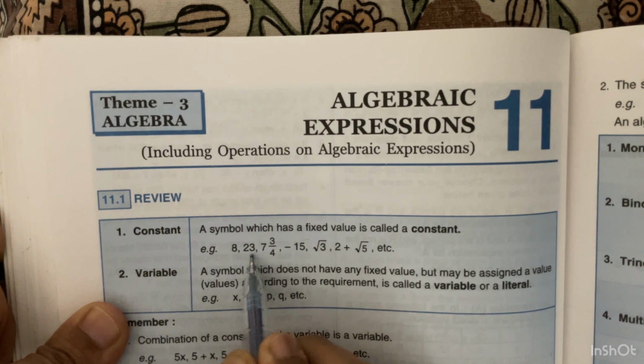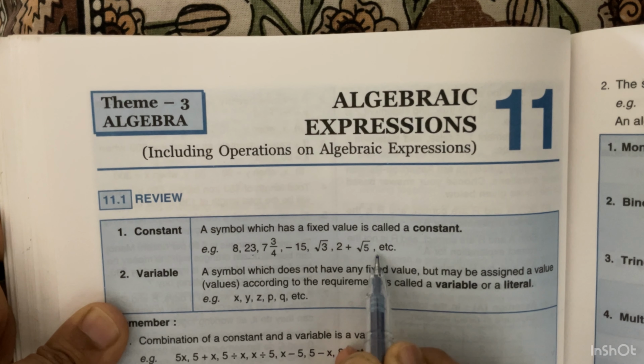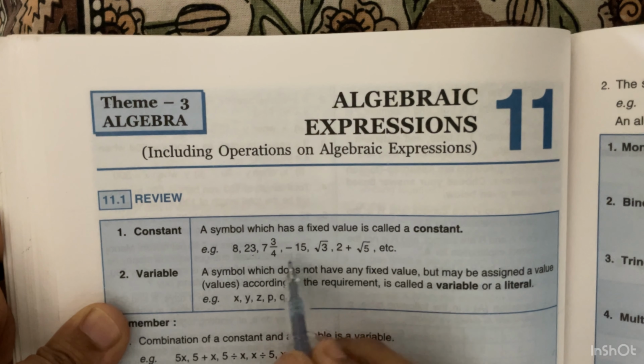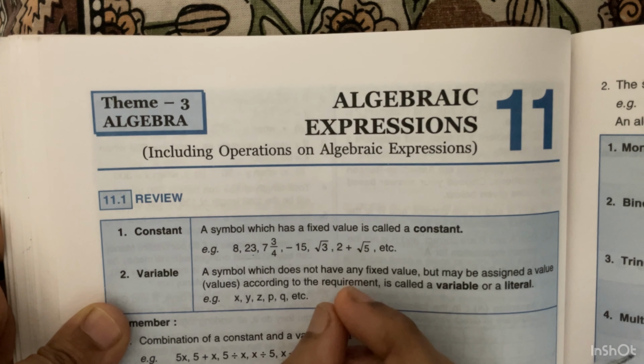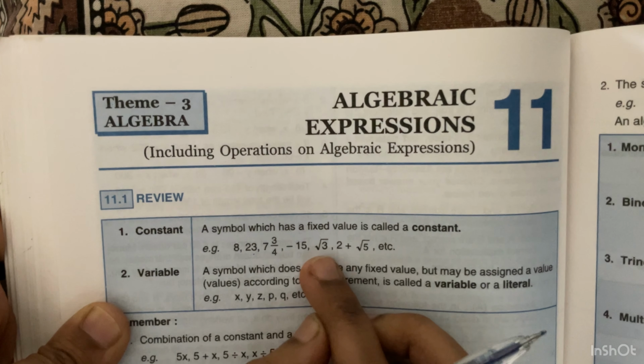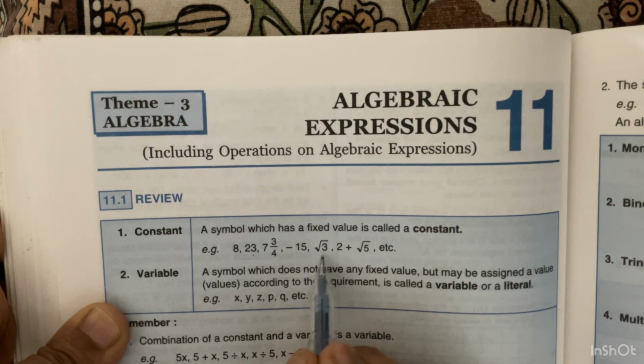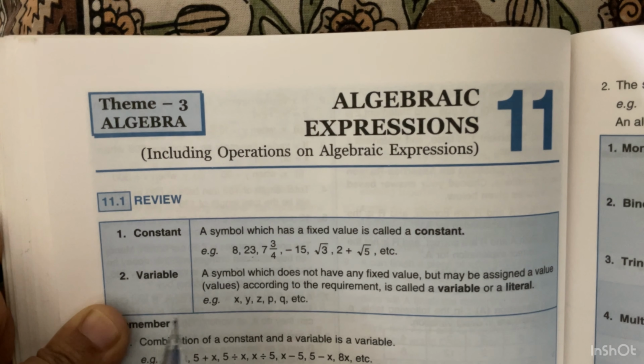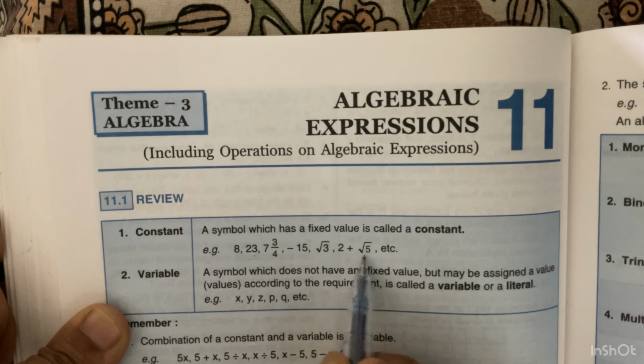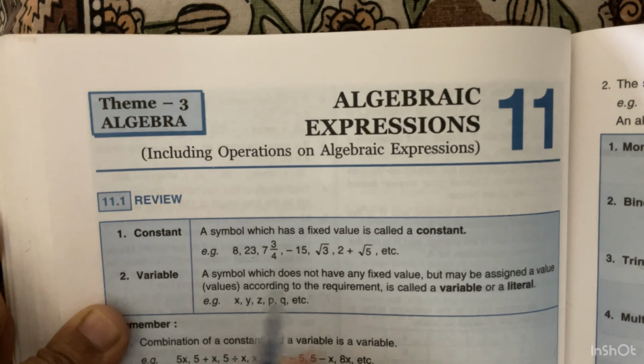Examples here are 8 and 23. These all are symbols, and each has a fixed value. If I am talking about minus 15, it has a fixed value, that is minus 15. Square root of 3 has a fixed value, that is square root of 3. So this is what a constant is. Basically, for numbers, we say constant.